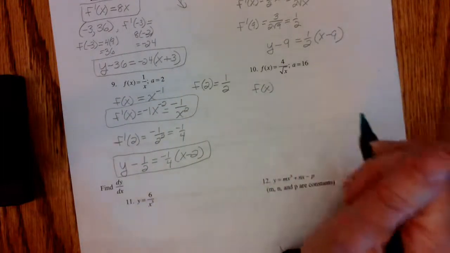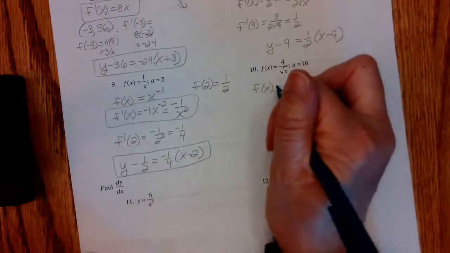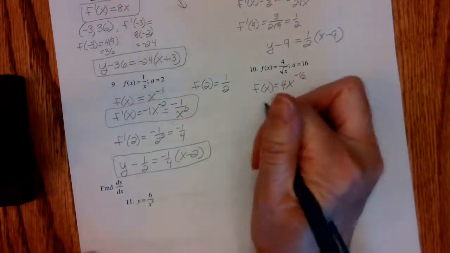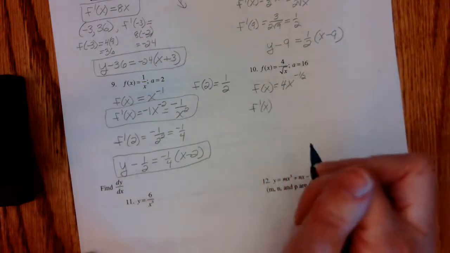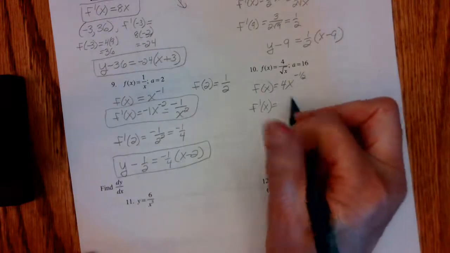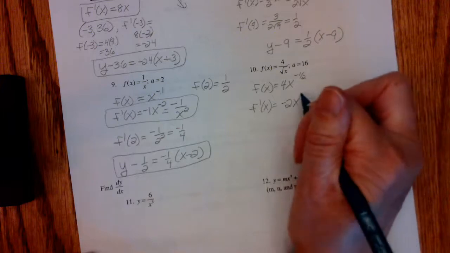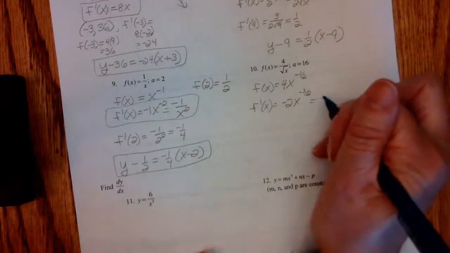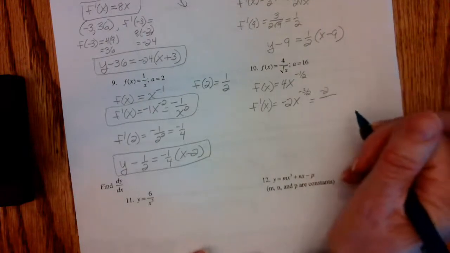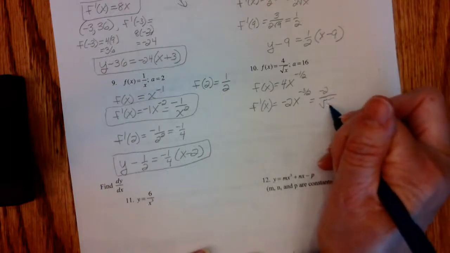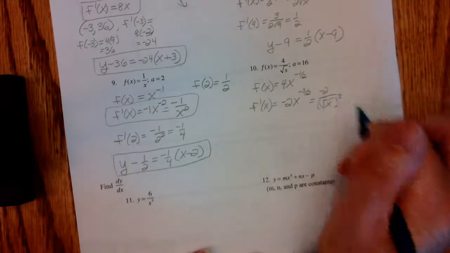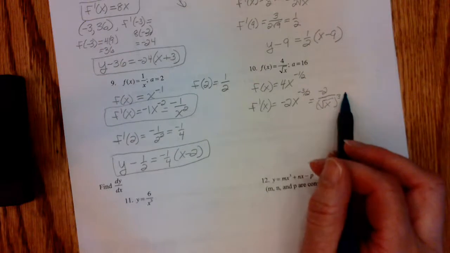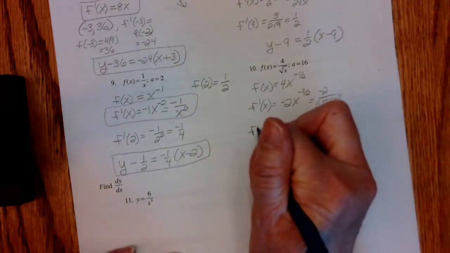Again, f of x is not written with x to a power notation. Convert it first to x to the negative 1/2. Take the derivative using this thing called the power rule. Bring the power in front, multiply it. I get negative 2x to the negative 3/2. This one's a little bit harder to convert, but if I convert it, I have negative 2 over the square root of x cubed. And I like to put it in this form because if I'm evaluating, I would rather square root first and then cube. You can do either one, but we go for the easiest path.